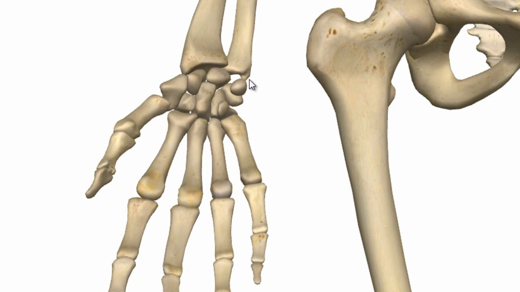So the wrist joint is a radiocarpal synovial joint. It involves the three proximal carpal bones here, scaphoid, lunate and triquetral, and the distal end of the radius, and there's an articular disc which lies over the ulna. So it's a radiocarpal synovial joint.